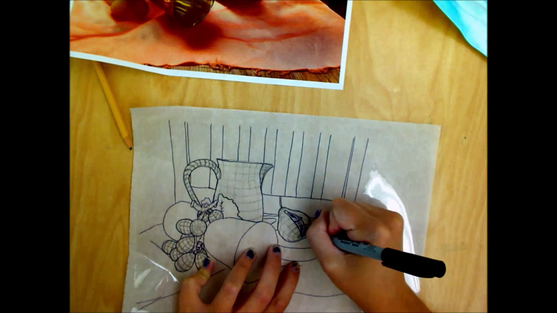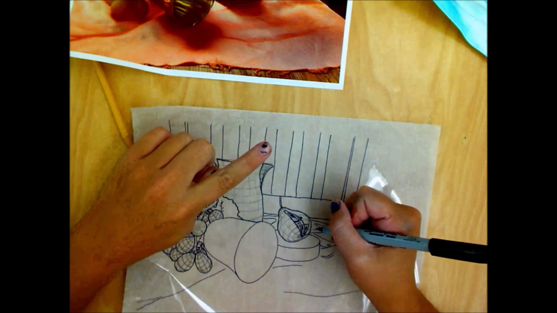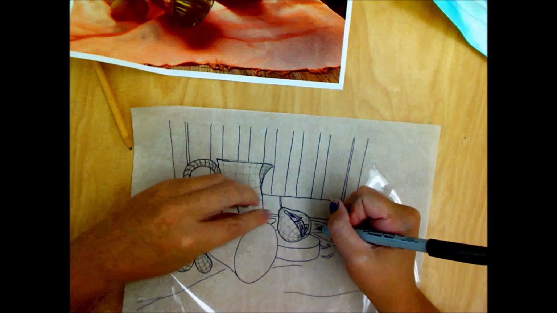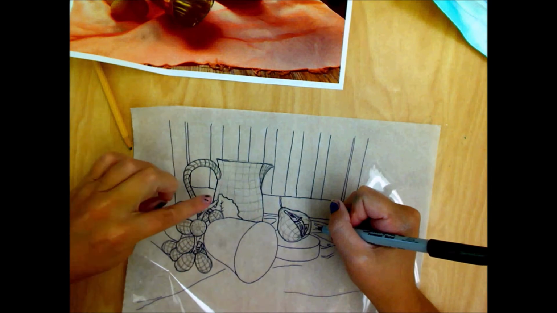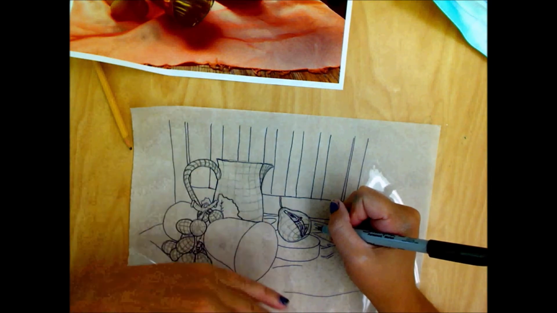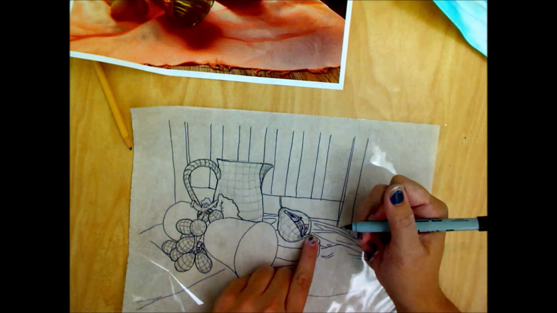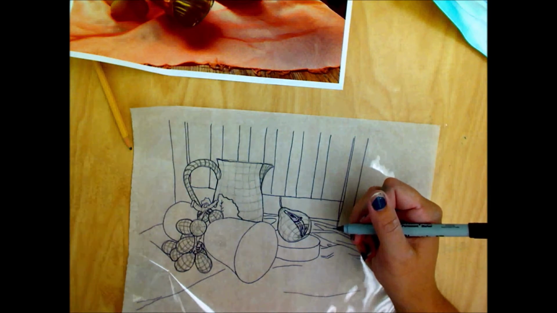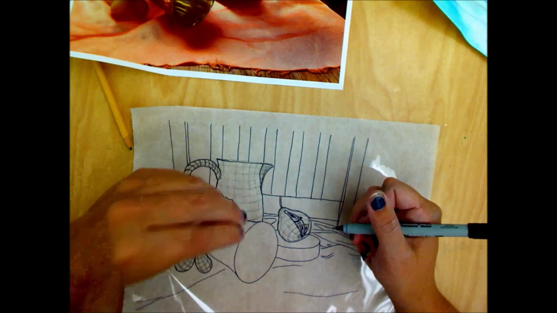I do want to pause here and talk about one thing with our textures, and that is to remember that it is important to break the edge. So even though we have drawn a very hard outline on our object, I'm going to ignore that outline as I come to the edge with my textures because it's going to end up blending into our texture and our values anyway, but we don't want it to be such a direct, hard edge when we are trying to create these textures.